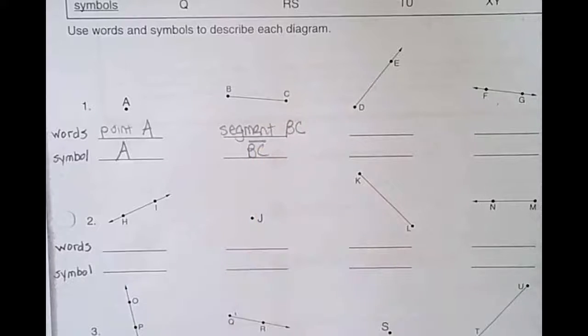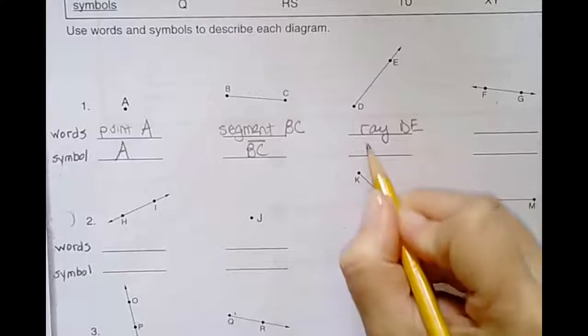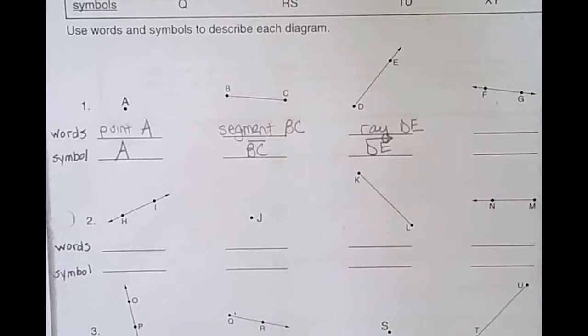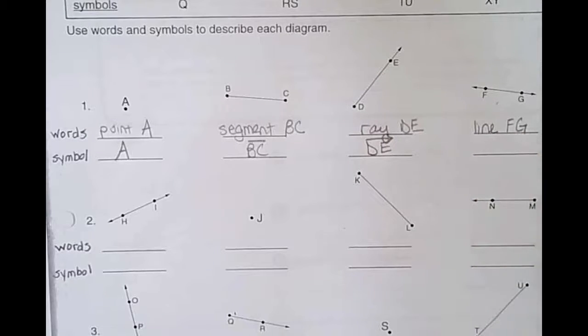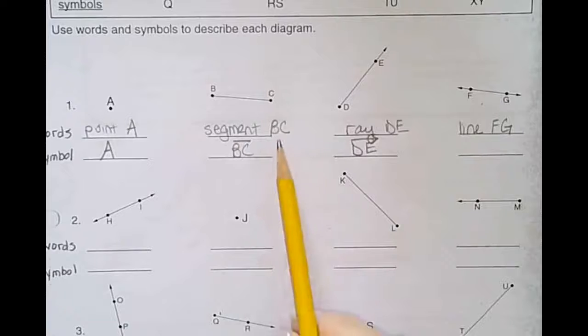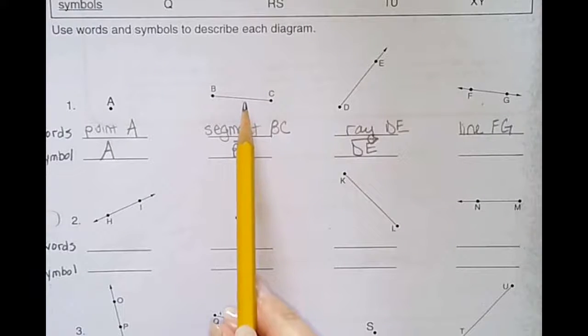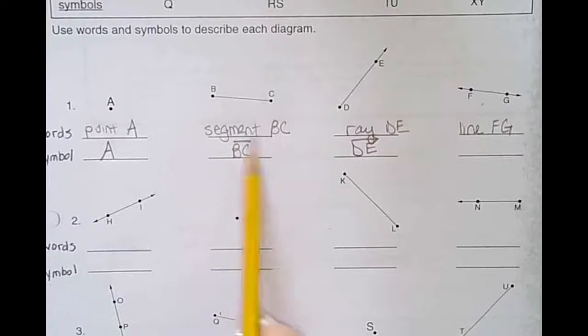Here we have ray DE, and it goes from D in the direction of E, the little thing on top. Here we have line FG. Now notice each time we say either segment, ray, or line, we're not using the word and in between the points. You can say this is the segment with the endpoints at points B and C, but if you're saying segment BC, it just comes out like that, FG.